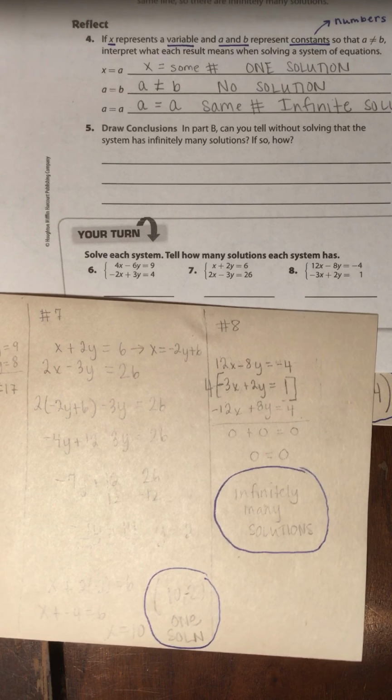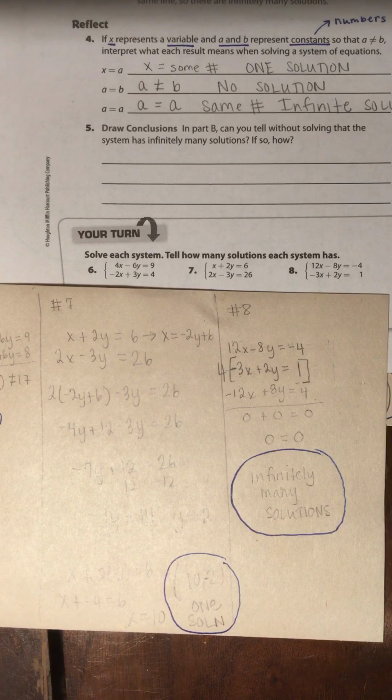So for number 8, I went back to elimination. I decided to multiply my bottom equation by 4. I decided to do that because I already had a positive and a negative x, so all I needed to do was make the coefficients match. So multiplying by 4, I got negative 12x plus 8y is equal to 4. And then my 12's cancel, my 8's cancel, so 0 plus 0 is 0. And my 4's cancel, which gives me 0 again. So again, infinite number of solutions when both of those numbers are the same.